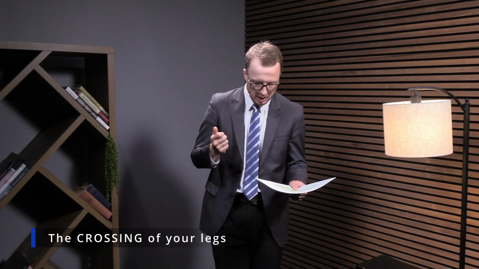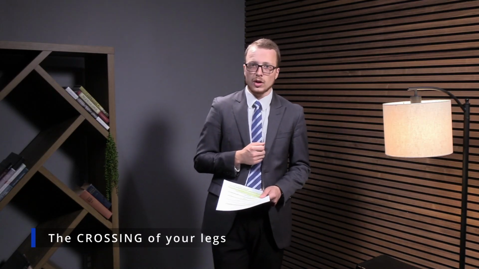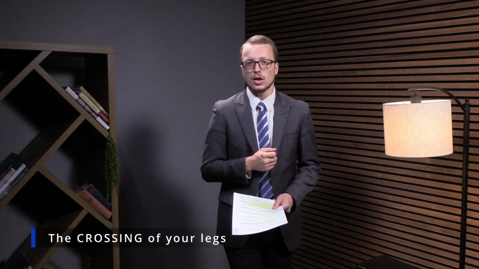Letter C, the crossing of your legs. Again, that's something that mostly girls will struggle with, but crossing your legs either at the ankle or at the knee as you're speaking will put you in an imbalanced position and will make it more difficult for you to take a step that you need to take. Letter D, leaning backward with your weight shifted away from the audience.